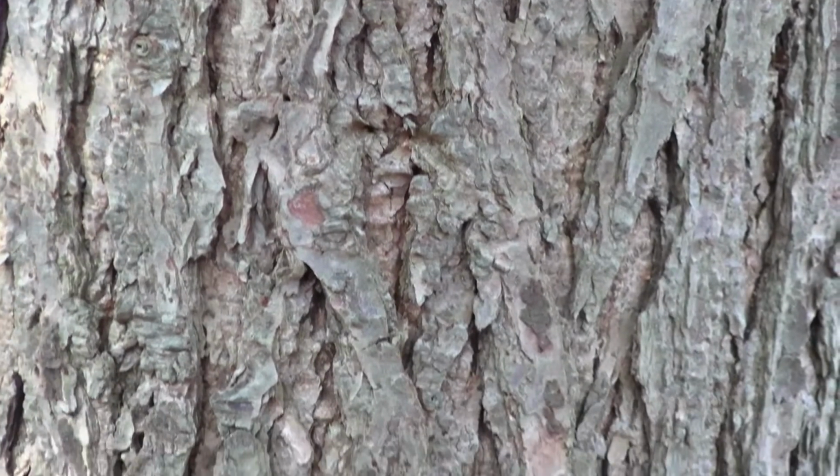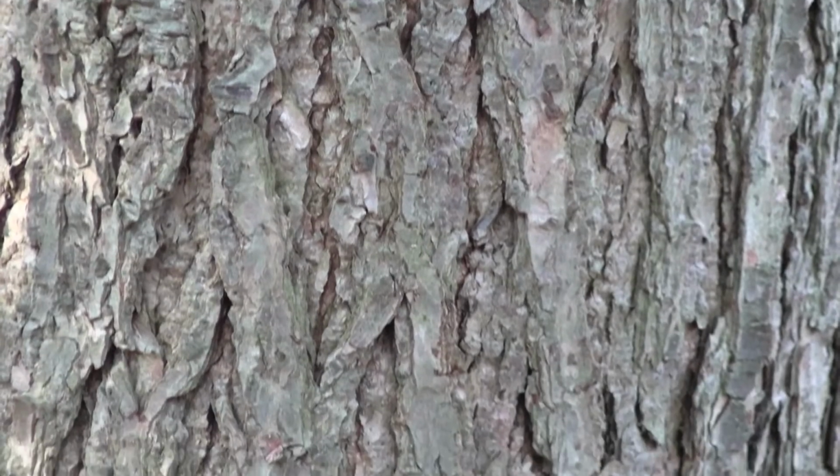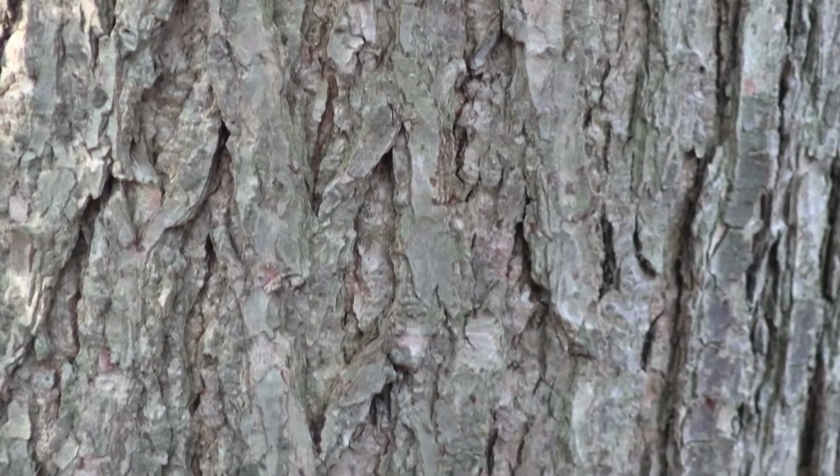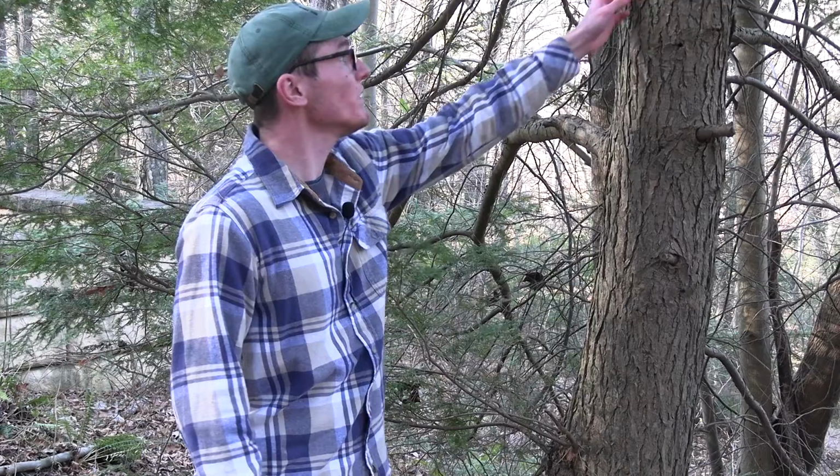Now, to contrast the bark we just looked at, if we look at this tree, we'll notice that there's some fissures going down the bark. The bark looks a little bit wavy and platy and maybe a little bit peeling. Overall, a lot rougher than the other bark we looked at.